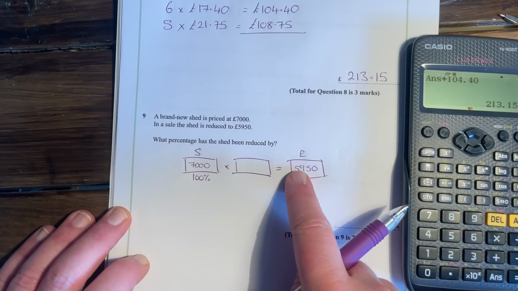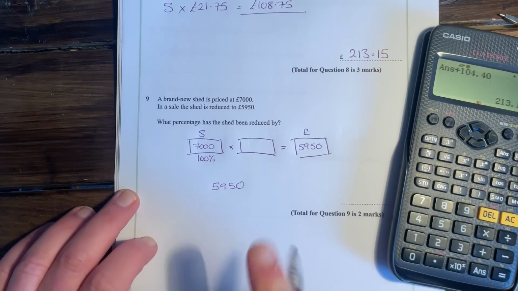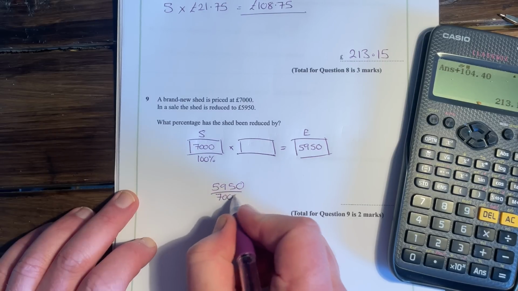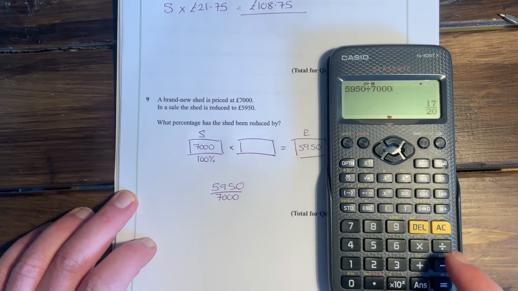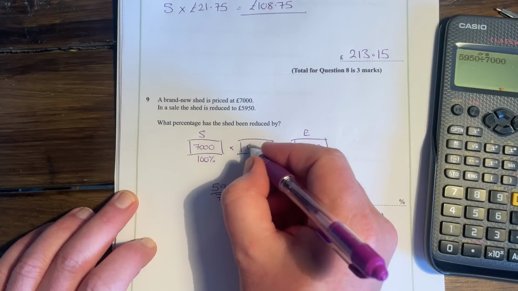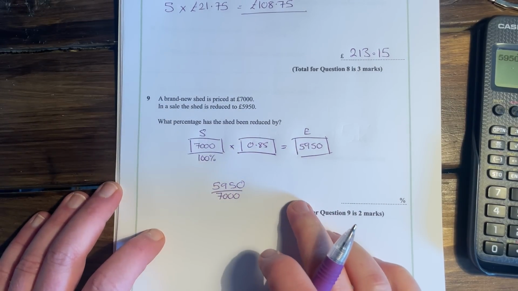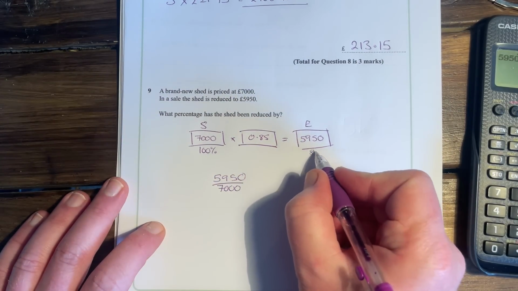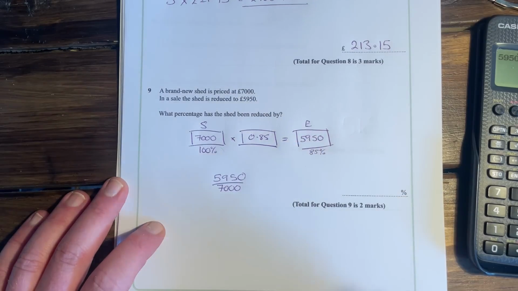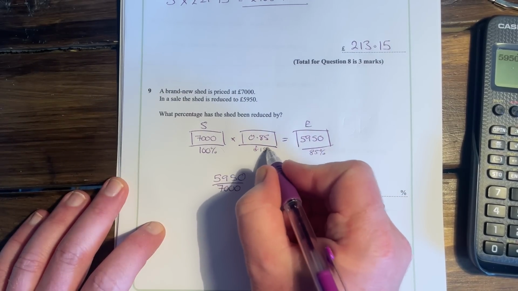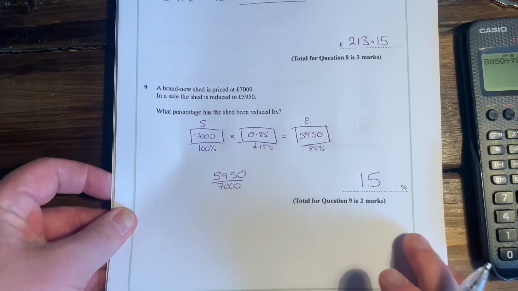So I'm going to do 5,950 divided by 7,000. So 5,950 divided by 7,000, 0.85. Now 0.85 means 85%. That doesn't mean it's fallen by 85%. It means the new value is worth 85%. So it was 100% in value. It's now 85% in value. Therefore, it is reduced by 15% in value. So 15% was the sale price.